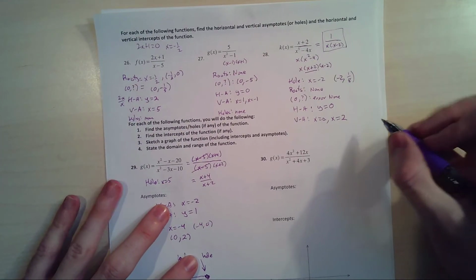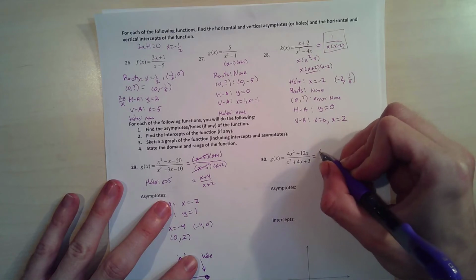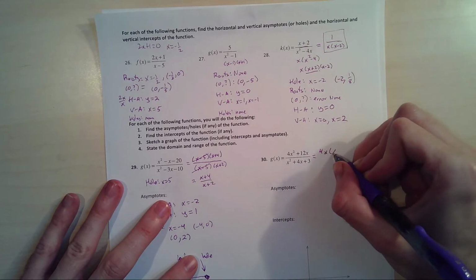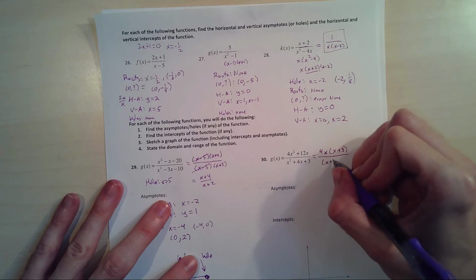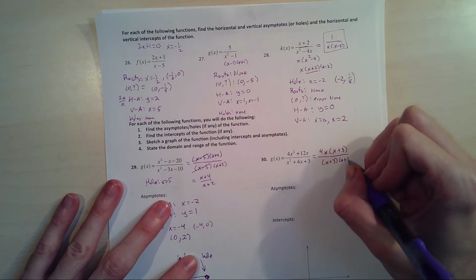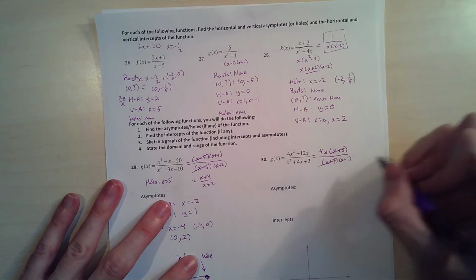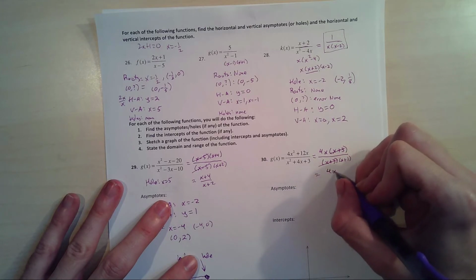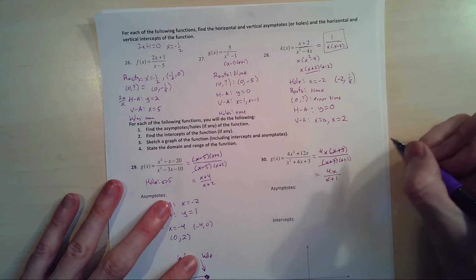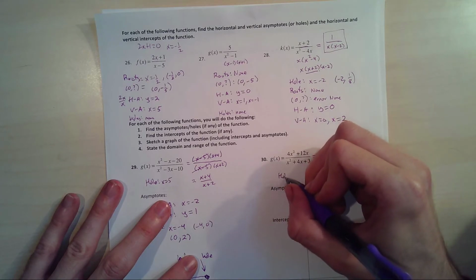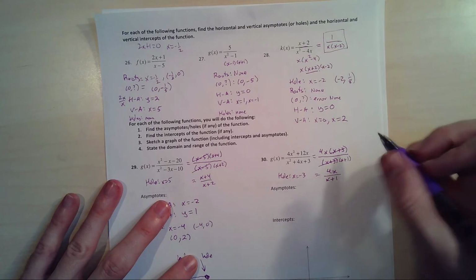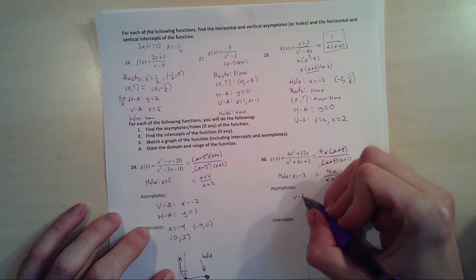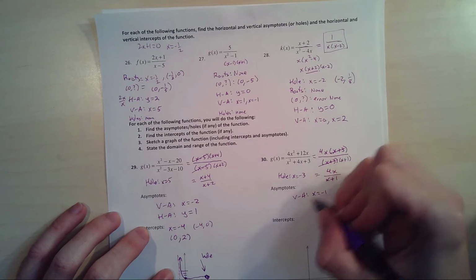Number 30, keep it coming. So factor that numerator, 4x multiplied by x plus 3. Factor this denominator, x plus 3 times x plus 1. Lots of nice canceling there. So this guy ends up becoming 4x over x plus 1. So we have a hole at x equals -3. We have a vertical asymptote at x equals -1.